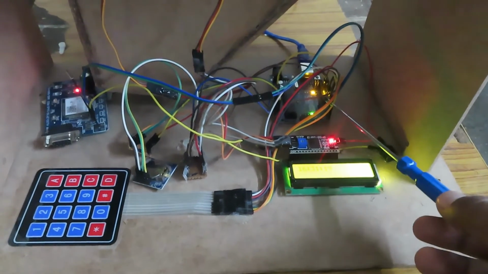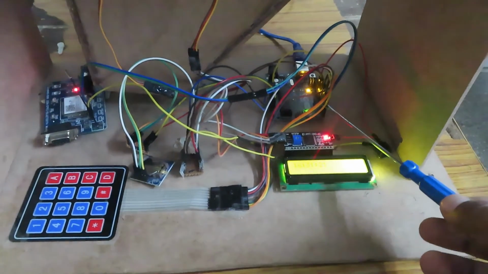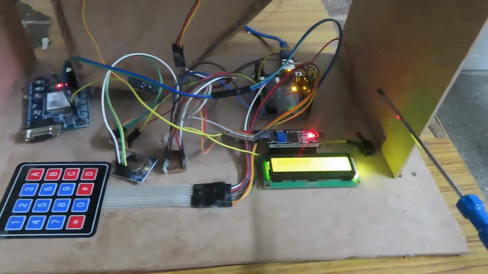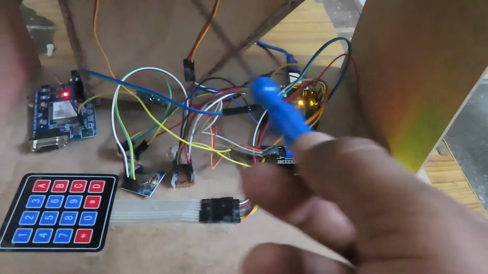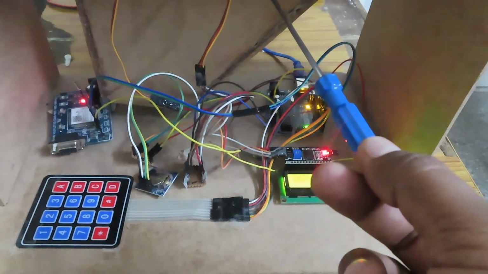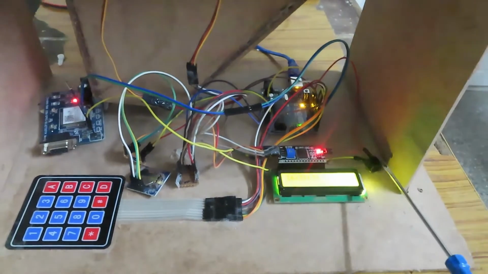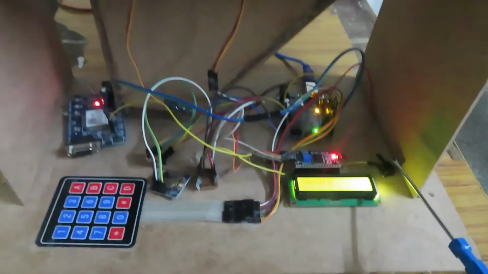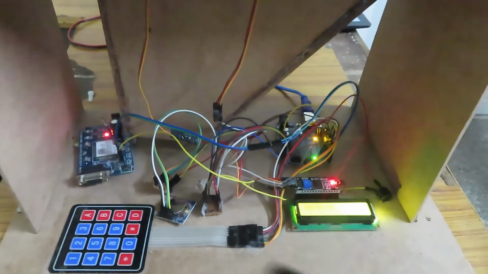This one is the microcontroller which we have used, Arduino Uno. And we have used two servo motors to rotate the disc to dispense the pill. This one is buzzer to alarm whenever the person needs to take the pill or not.